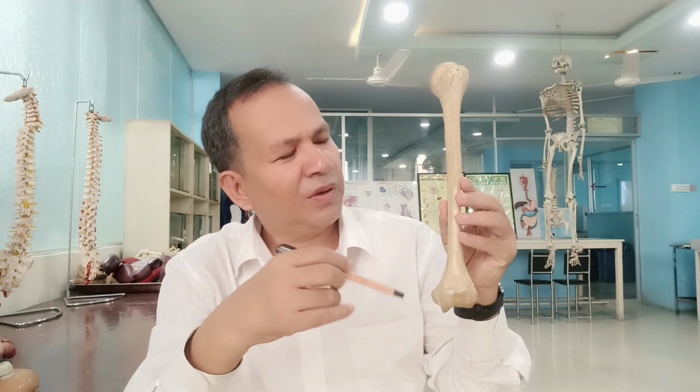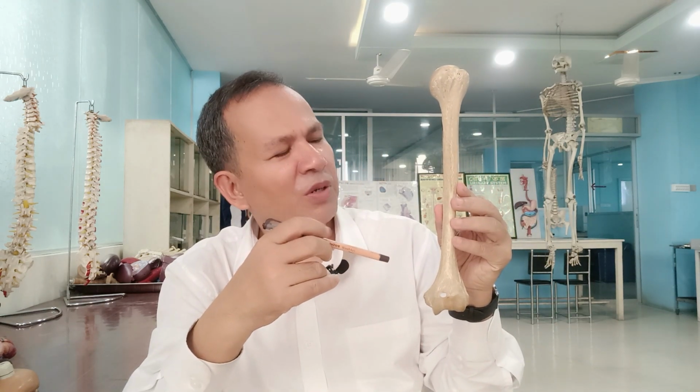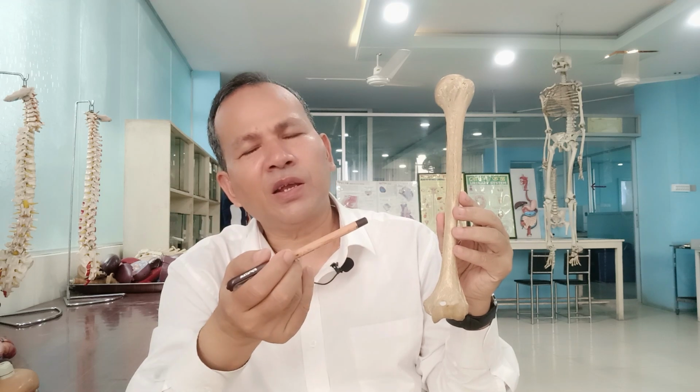Dear students, today I will discuss about the humerus. Morphologically, humerus is a long bone and it is situated in the arm. This is humerus. As like any other long bone, humerus has two ends and a shaft.